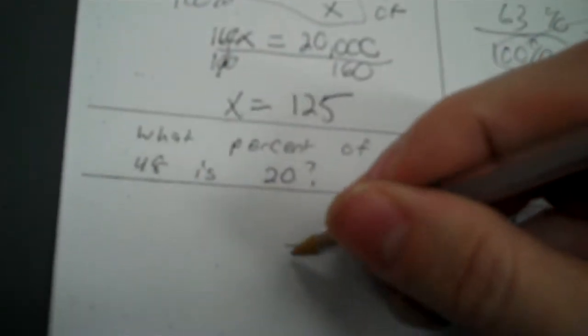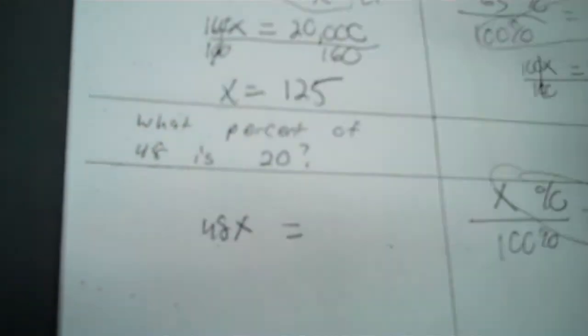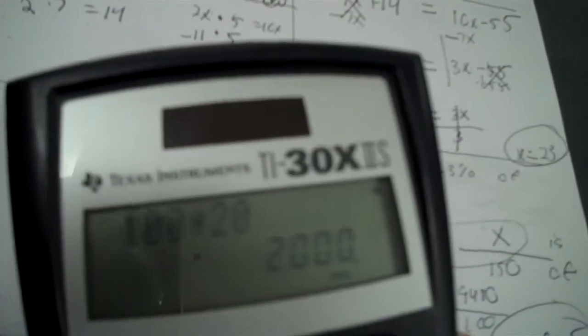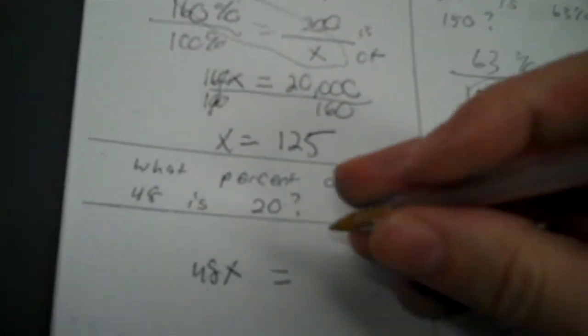Give myself some more room here. Okay, percent, I don't have a percent. Okay, so x is my percent. After of, we got 48, and then is 20. Okay, so here you've got 48x. I like to put the x on that side if it's the only one I have. That's just my preferred way. And then it doesn't really matter. So 100 times 20 is 2,000.